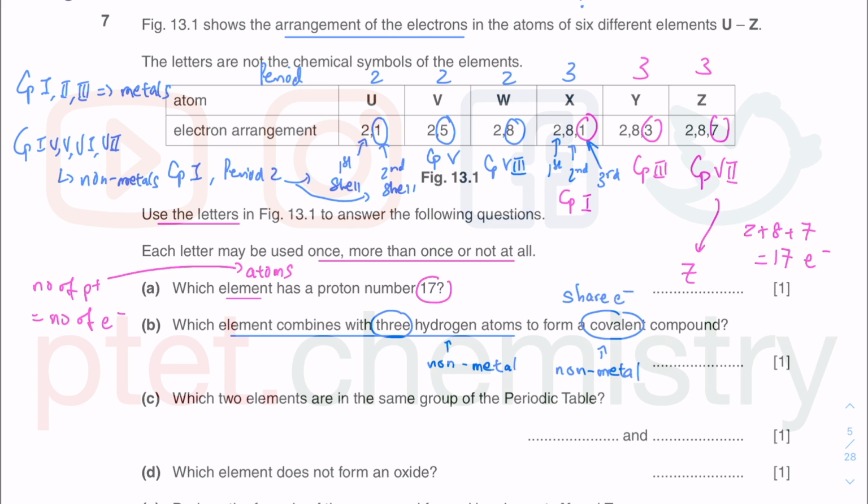So U cannot be the answer because it's group 1, X cannot be the answer because it's group 1, Y cannot be the answer because it's group 3, W cannot be the answer because it's fully filled already. So it must be V or it must be Z, but then it combines with 3 hydrogen atoms. Z only needs to share 1 electron. Hydrogen will share 1 electron. If you imagine hydrogen, the electronic configuration is in the first shell, first period, it only has 1 electron. It will share 1 electron.